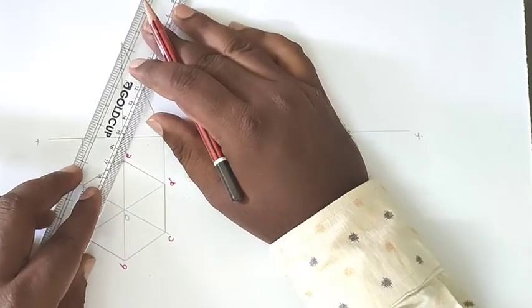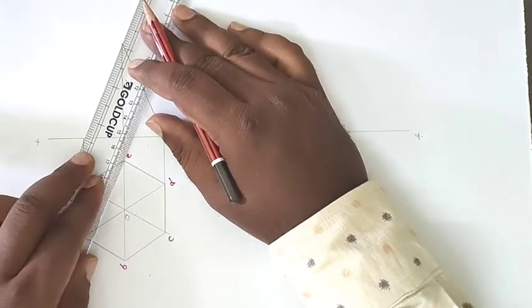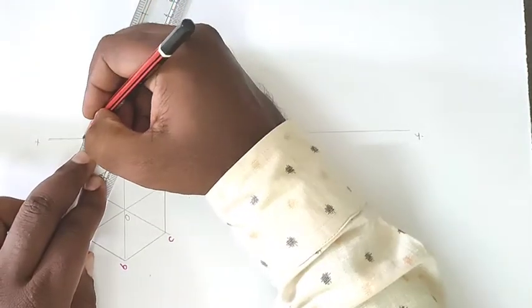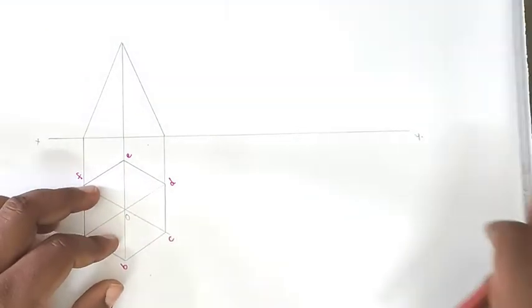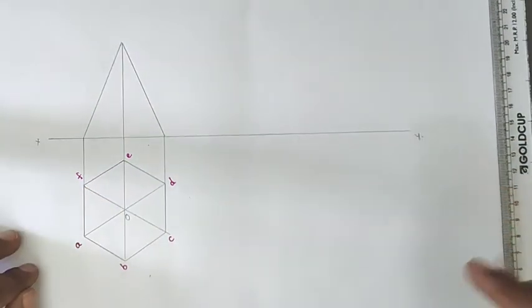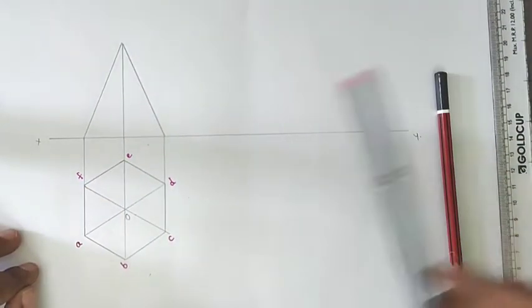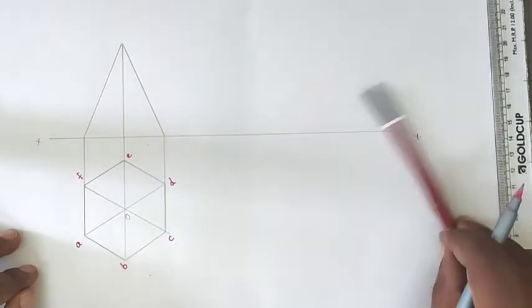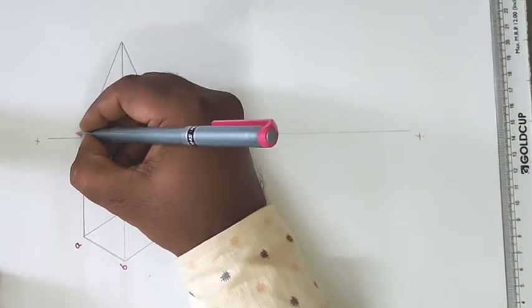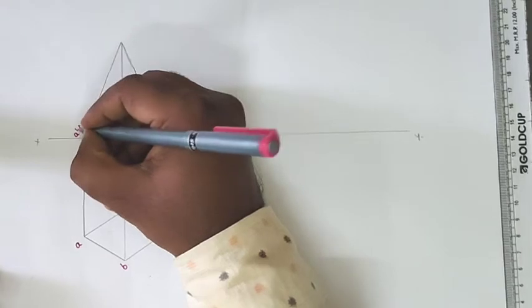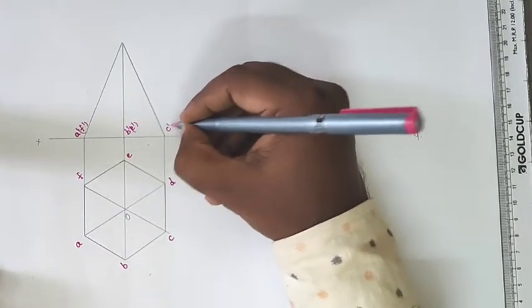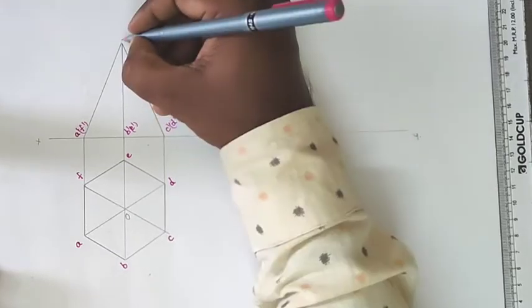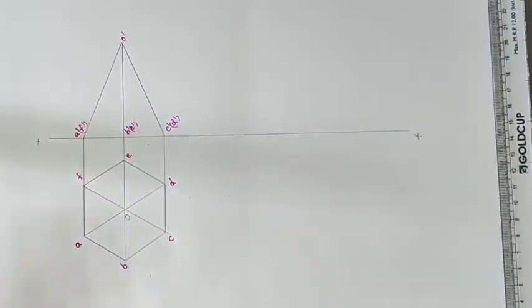So this is the initial position. In the initial position, when the triangle face is on the HP is given, you can assume the base is on the HP with an edge of the base perpendicular to the VP, and draw the first top view and first front view of our diagram. Here we will get A dash, F dash points, B dash, E dash, and C dash, D dash. Here we will get the apex point O dash.